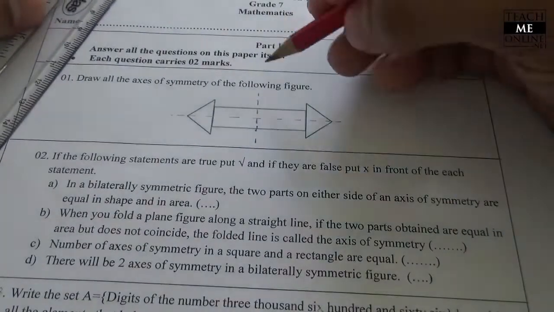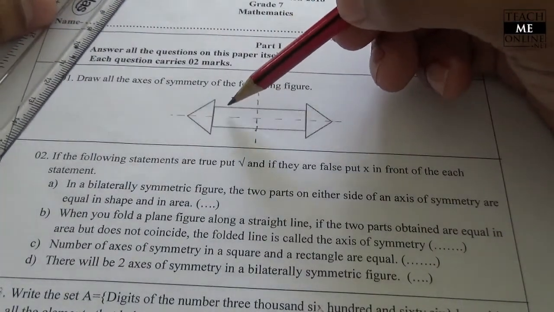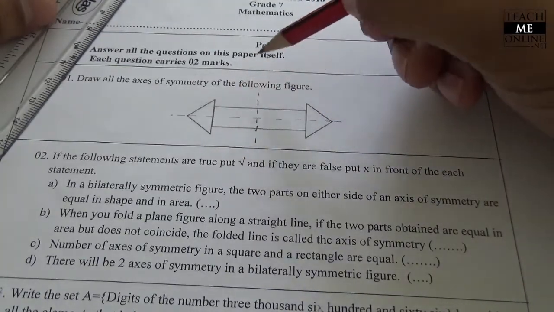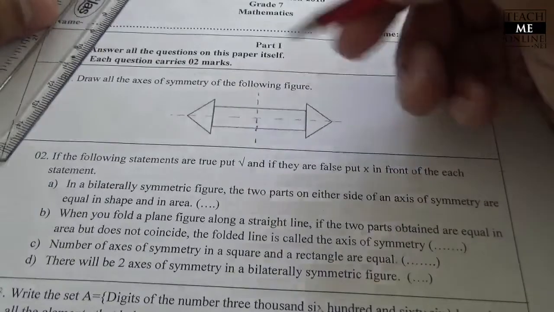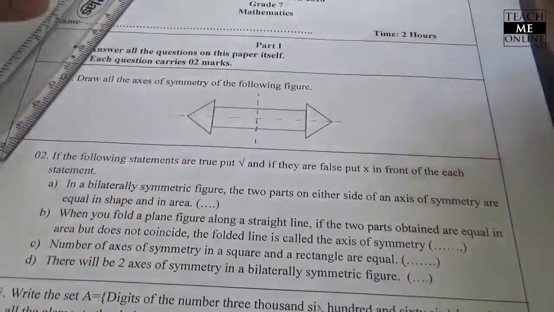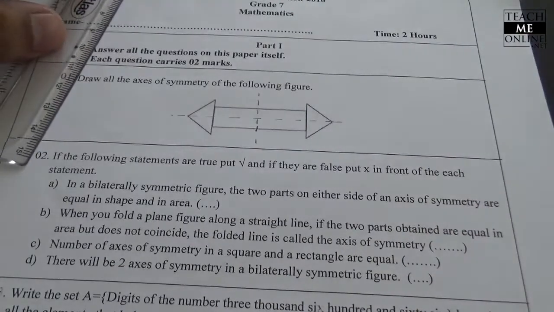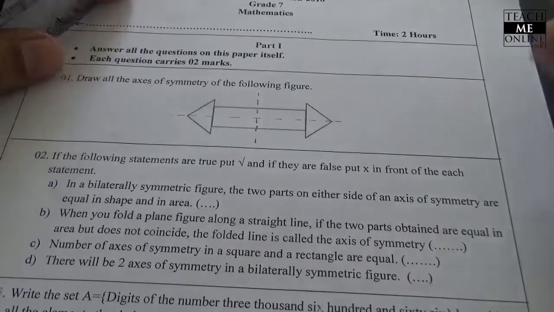Since the middle shape is a rectangle, we can start off by drawing those two axes of symmetry that you would anyway have for a rectangle, and then see, are there any others? No. So leave it at that. 2 axes of symmetry, and we get 2 marks there.